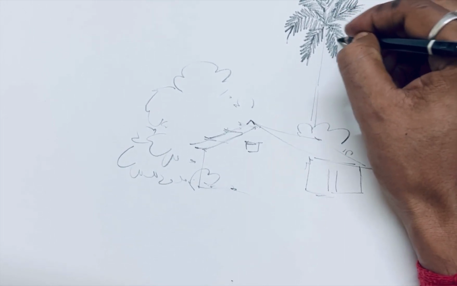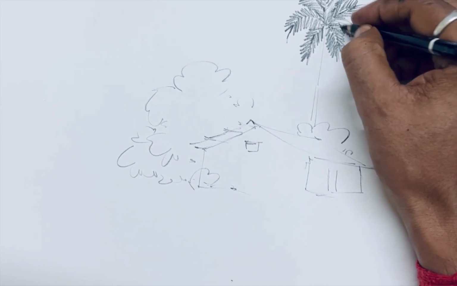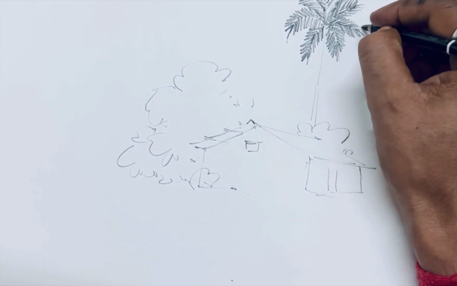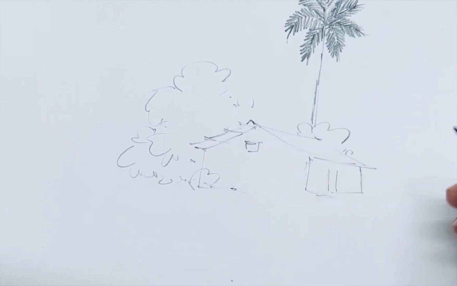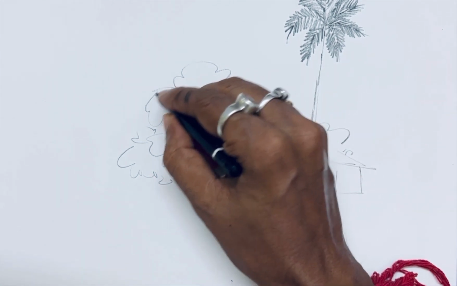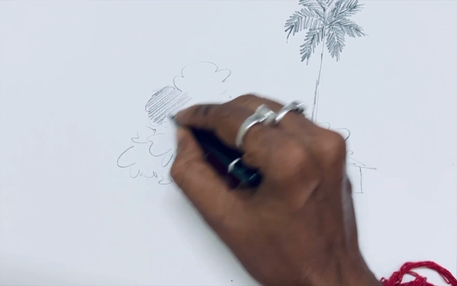Before each and every single drawing, please do study the particular subject. If you don't know the shape of the particular object, you will be very confused. Just like what is the difference between a palm tree and a coconut tree?